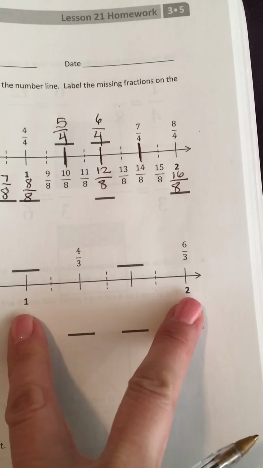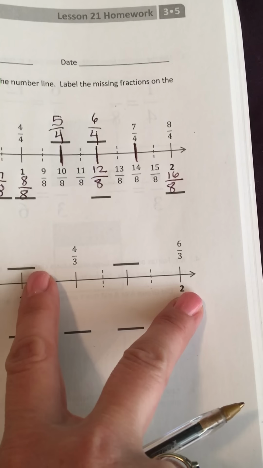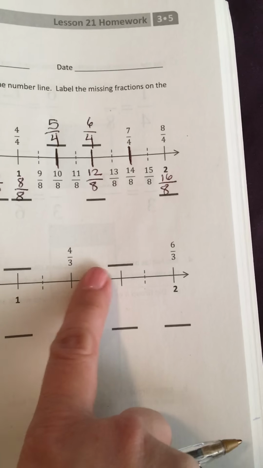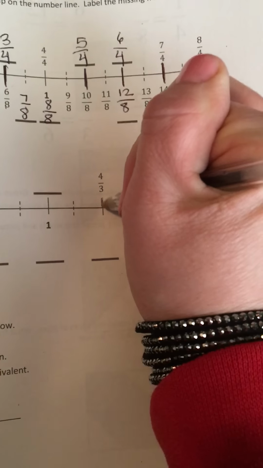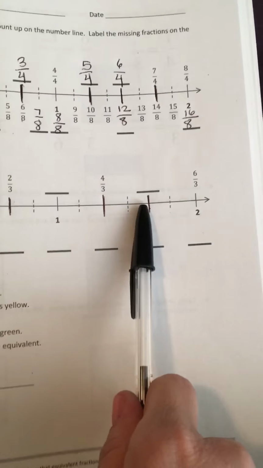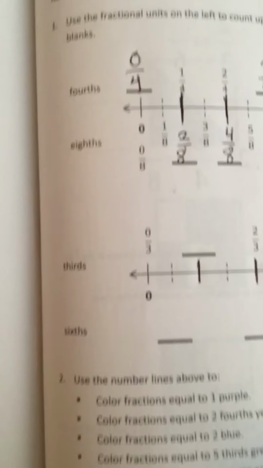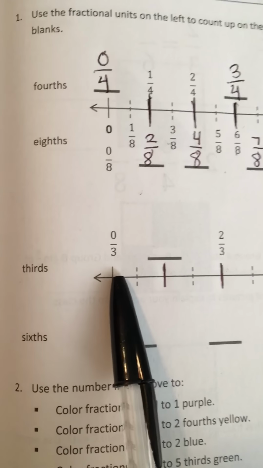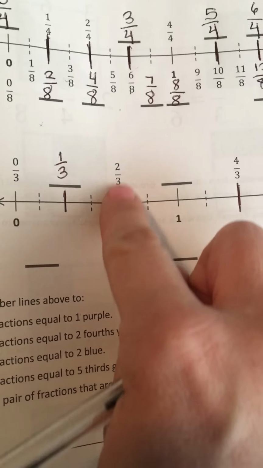And then from 1 to 2, same thing. Here's a third, here's a third, here's a third. Okay? 1 to 2, they drew 2 lines to make it into 3 pieces. So I started with my 0 thirds. That would make this 1/3. This would be 2 thirds. And now I'm at 1, so I'm at 3 thirds. If I kept going, here's 4 thirds.